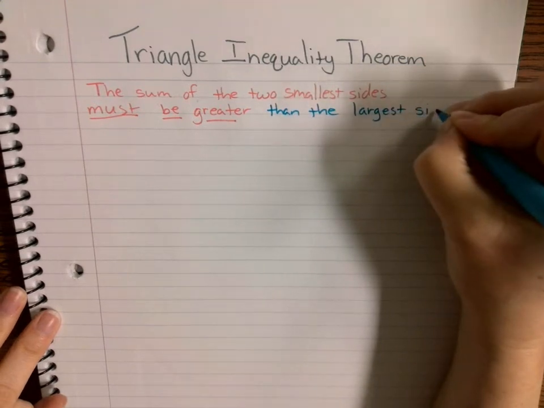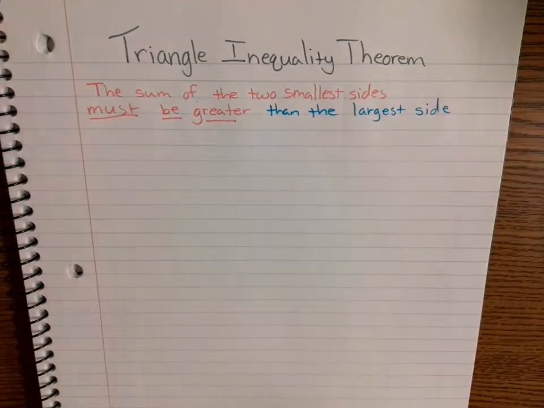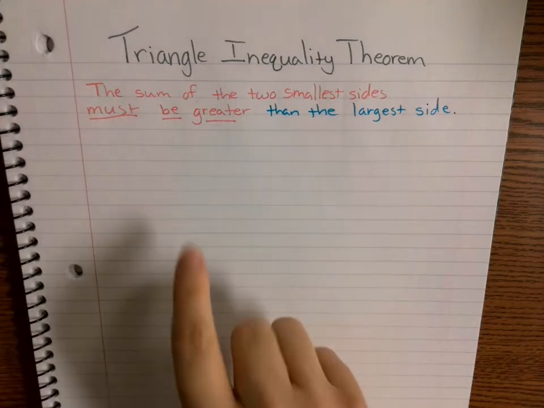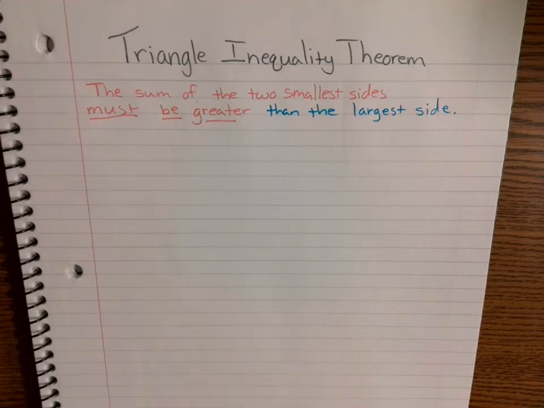In order for a triangle to be formed, the sum of the two smallest sides, not angles, sides, must be greater, it must be larger than your largest side. That's how it forms a triangle.